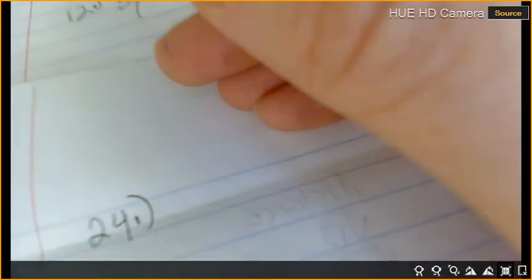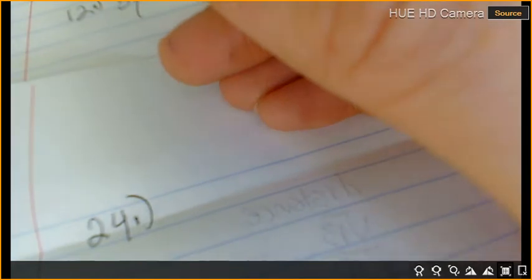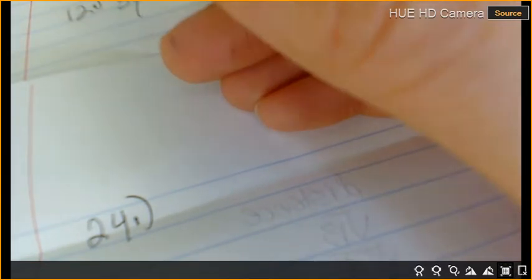Okay, we're looking at 24 and 2, excuse me, and 24 is all about finding the slopes and lengths of each side. The slopes and lengths of each side. Yeah, go step in.